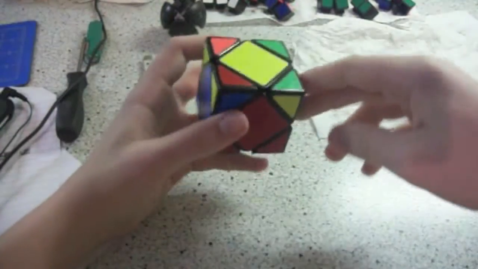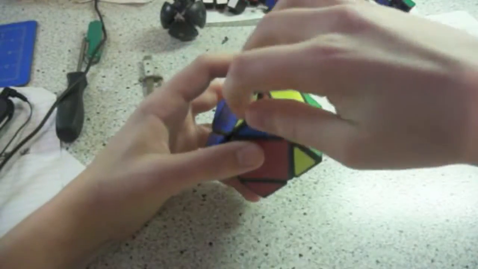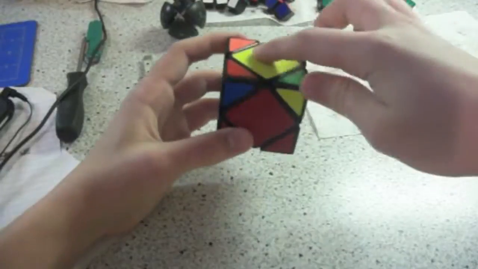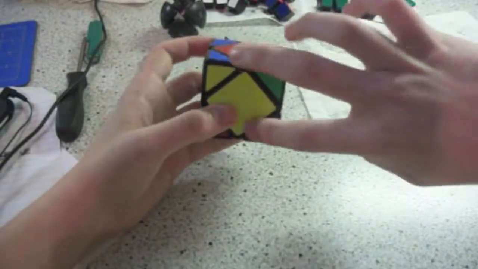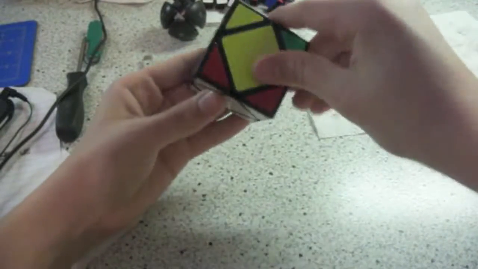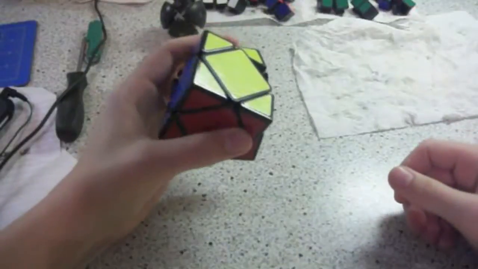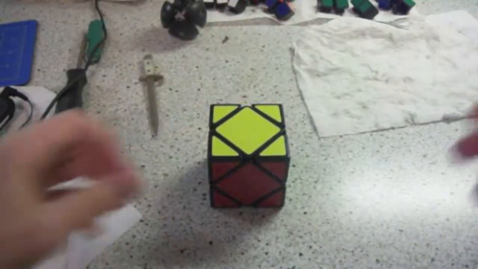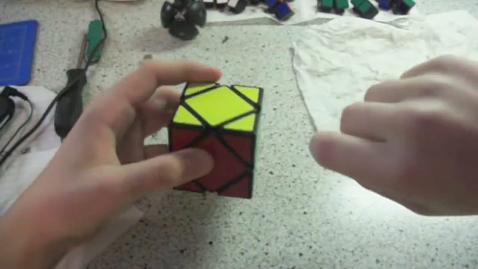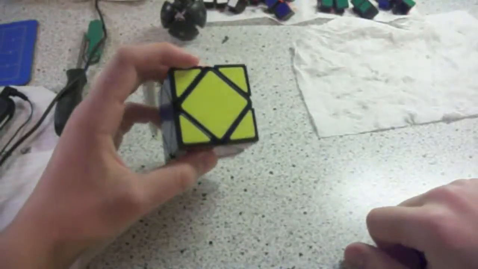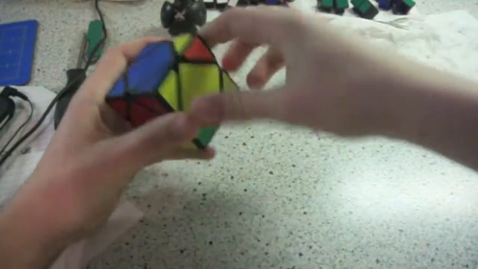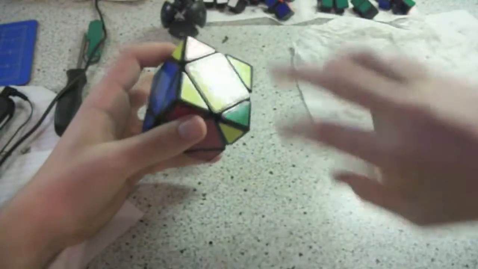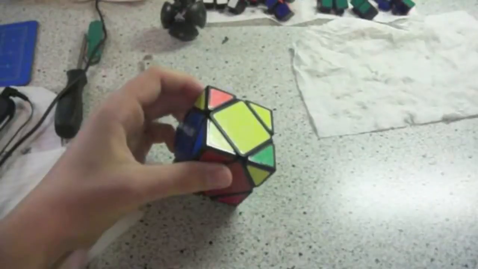Now the next case is when you have these corners like this and the center's already on top. So what you do is just sledgehammer twice. And the first sledgehammer just sets up to another sledgehammer. Like that. So there are 2 more of these cases where you have the corners rotated like that, but for each of those you set up to a case like this. So I'm going to teach you these cases first.